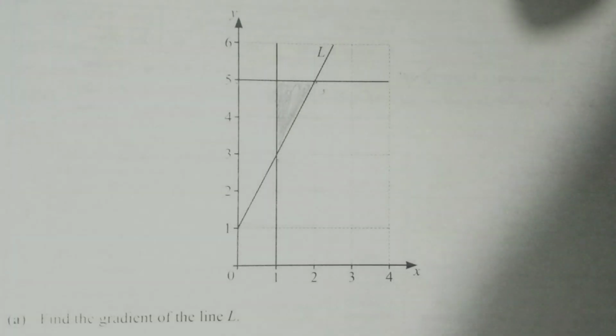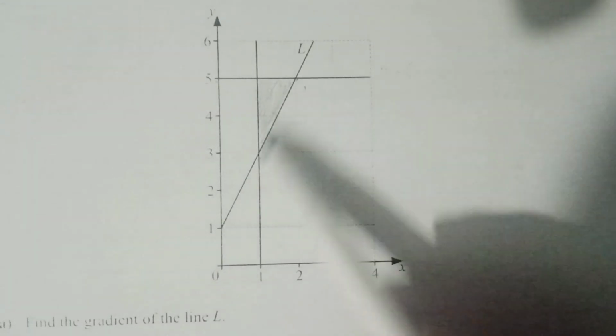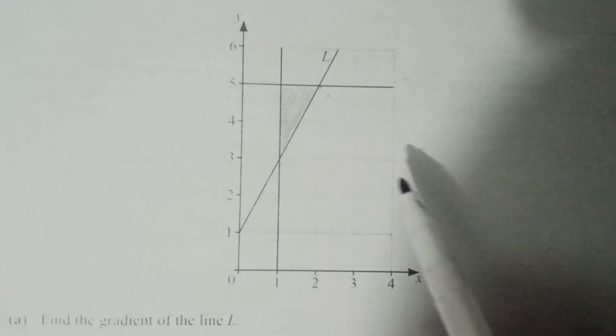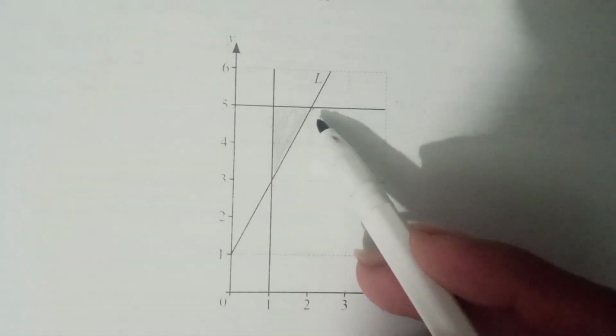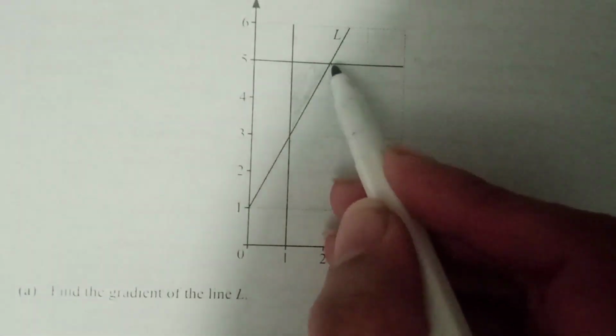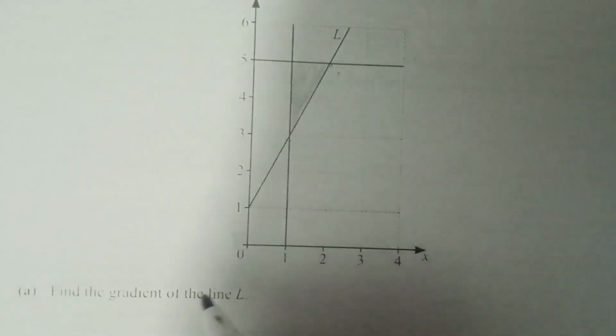Now students, next question. Find the gradient of the line L. That is the line L, we have to find its gradient. First we have to take 2 points to find the gradient. Let me take the point 2 and 5.